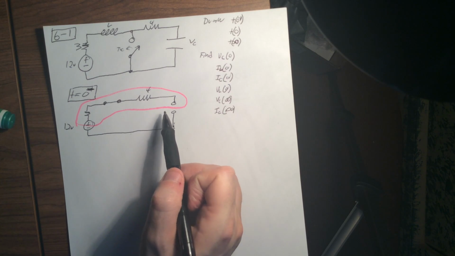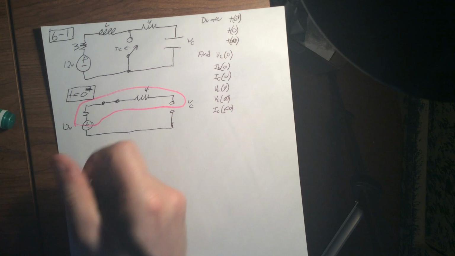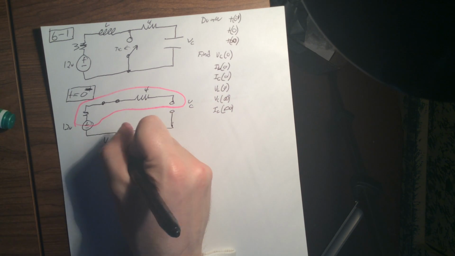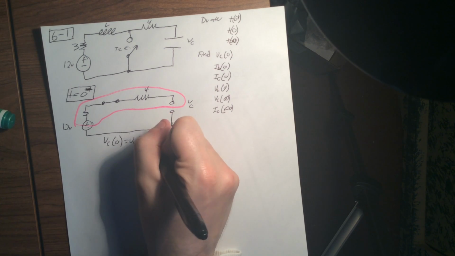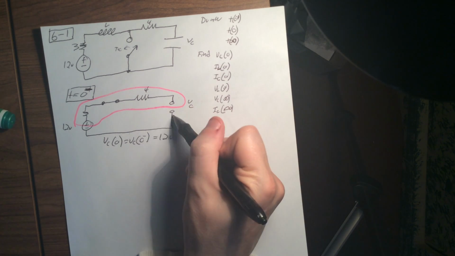So the easy way to look at this is our VC, our voltage across our capacitor. Our voltage across our capacitor at 0 is going to equal our voltage across our capacitor at 0 minus, and that's going to equal 12 volts. There's 12 volts difference between these 2 points.